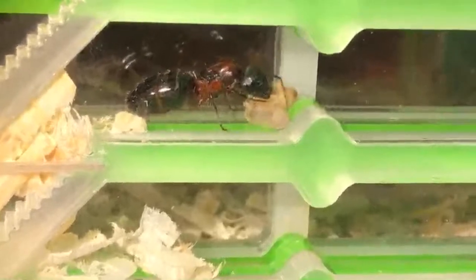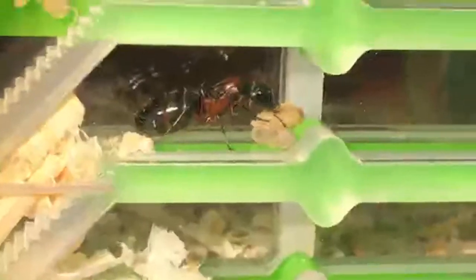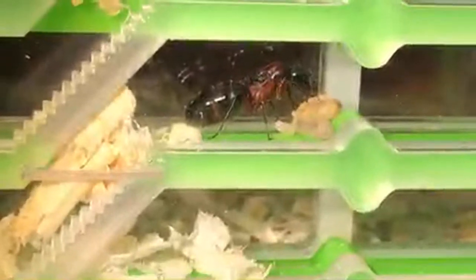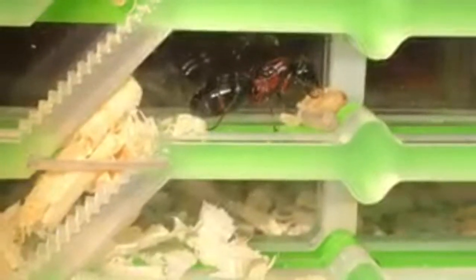So yeah, I wonder why she moves the larvae all the time. But yeah, so I'm gonna be 25. Oh, you drop your larvae there, Queen Anne. Oh, you drop your baby.